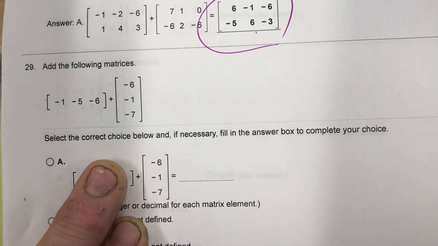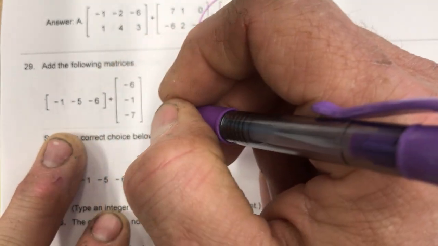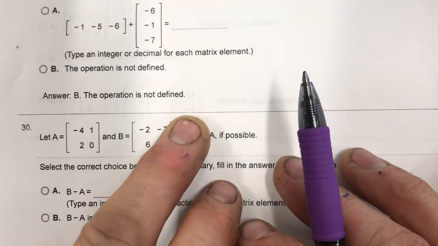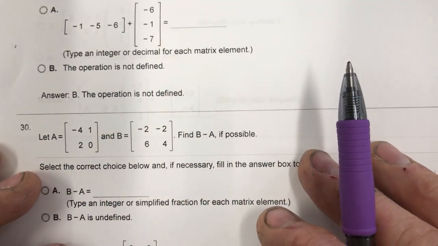Add this one. That's not possible. We can't add these. They're not the same dimensions. So yeah, see, it's not defined. They're not the same dimensions.